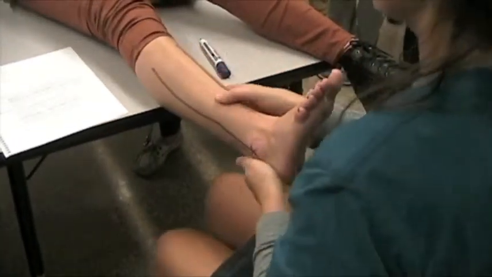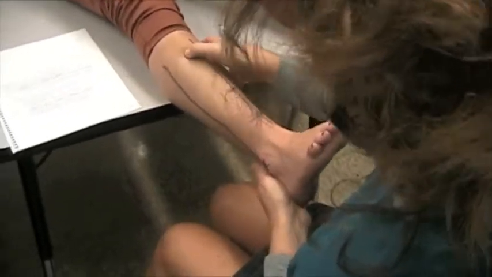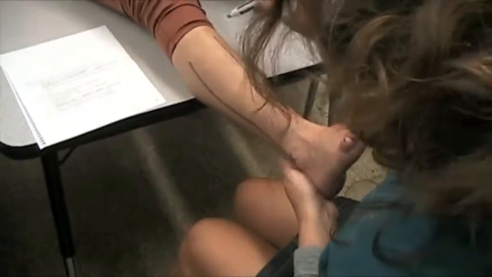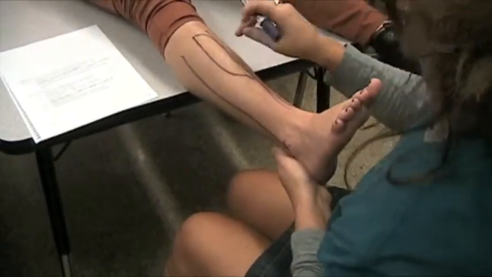Anterior muscles, so here we go again. I want to palpate, that's bone, right? So I want to get the anterior muscle right here, anterior tibialis, it's right through here, palpating. Again, you can feel it. It's just a soft tissue, all right? That's hard, that's soft.